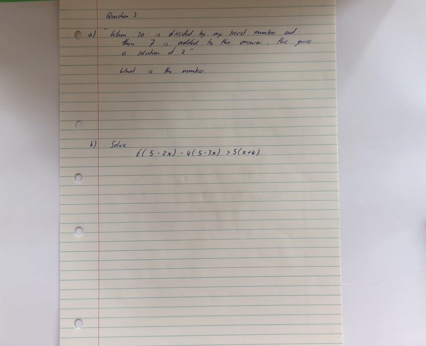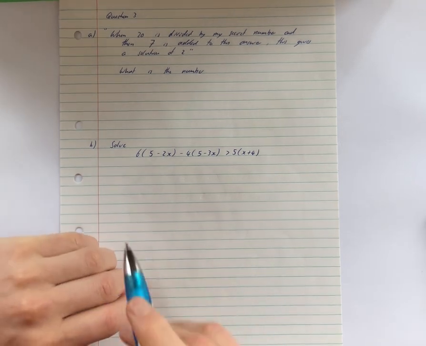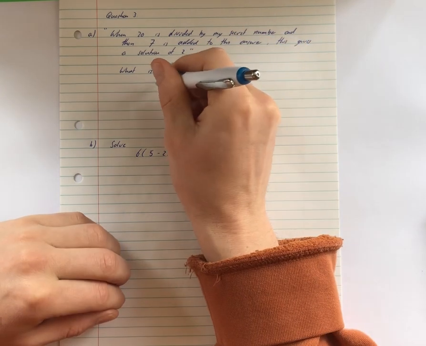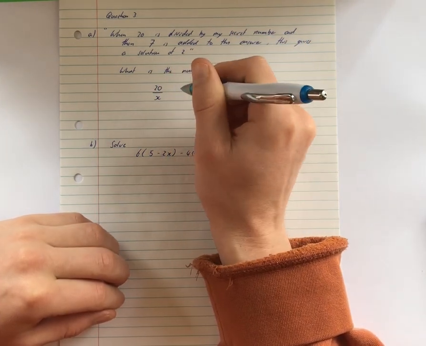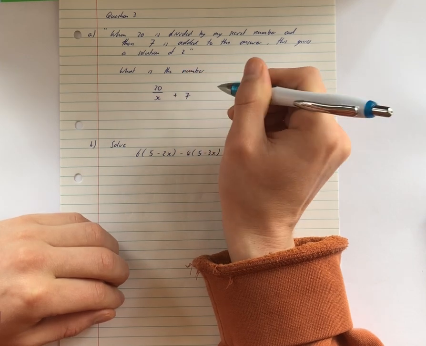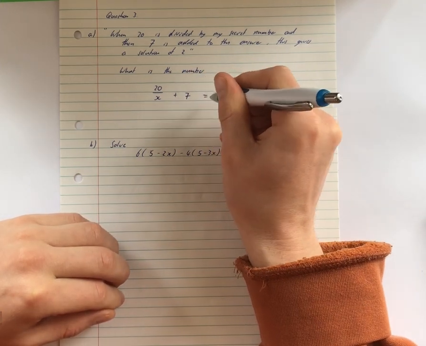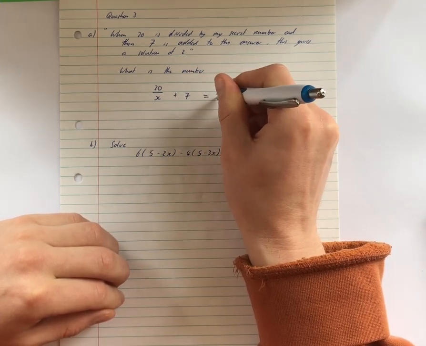Awesome. We're on to question 3. Okay, when 20 is divided by my secret number, I'm going to call it x, and then 7 is added to this, this gives a solution of 2. I just write it as I read it. When 20 is divided by my secret number, then 7 is added, this gives a solution, or equals 2.